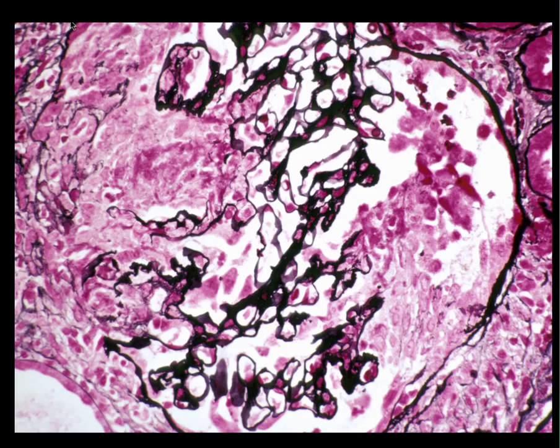On the left-hand side, you can see areas of necrosis of capillary loops. And on the right-hand side, there is a single capillary loop that shows necrosis of the basement membrane with the formation of a large number of cells outside of that particular capillary loop. This is producing a characteristic appearance of a crescent.